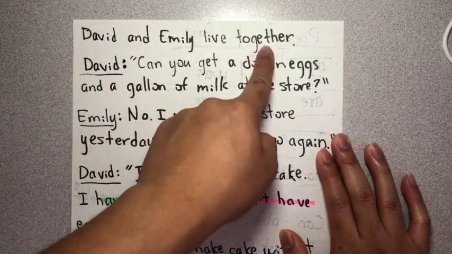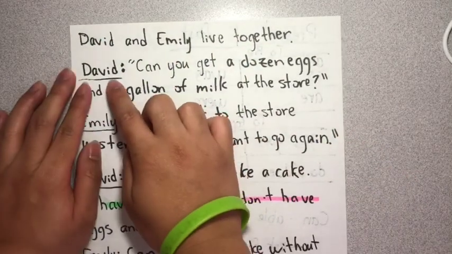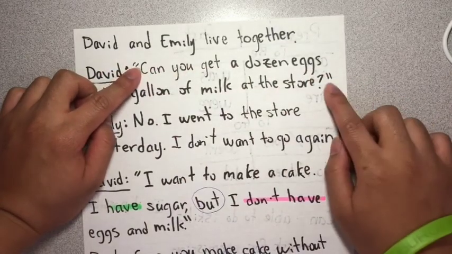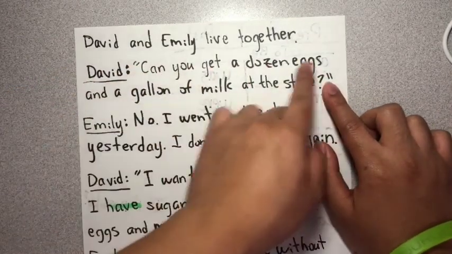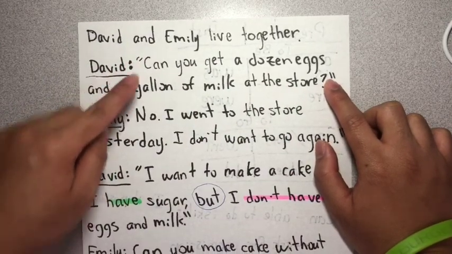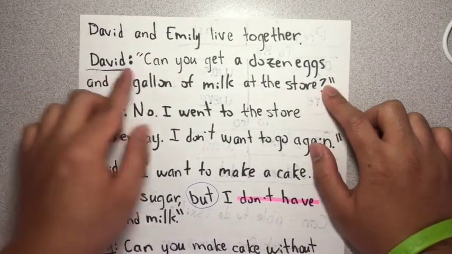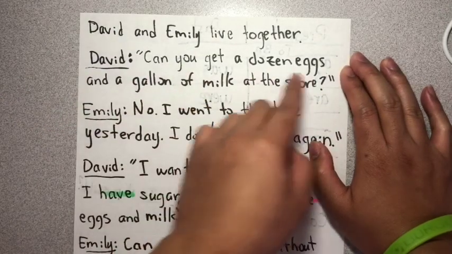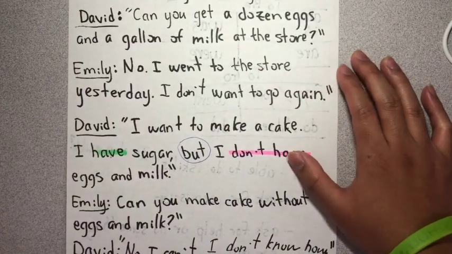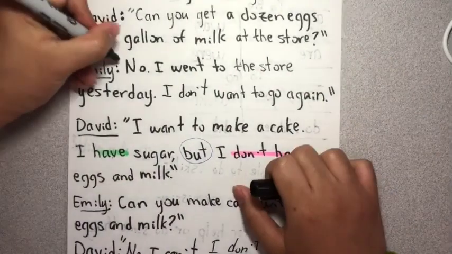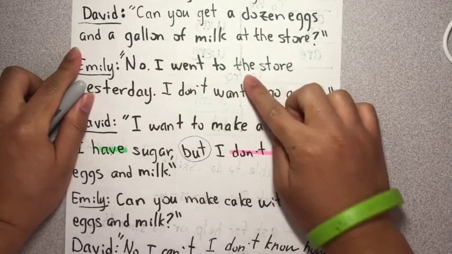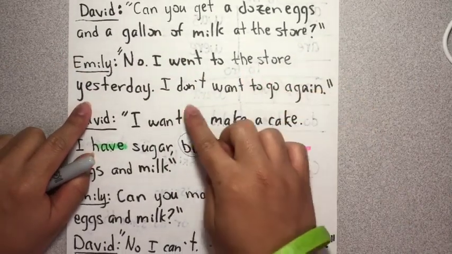David and Emily live together. David says, here, you see the lines here, the 2 lines here and the 2 lines here? This means everything in between is something that David is saying. David is talking here. He says, can you get a dozen eggs and a gallon of milk at the store? Emily says, no, I went to the store yesterday. I don't want to go again.